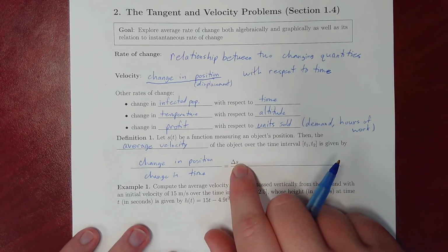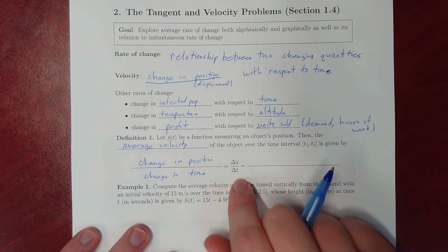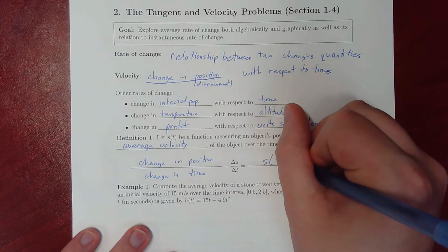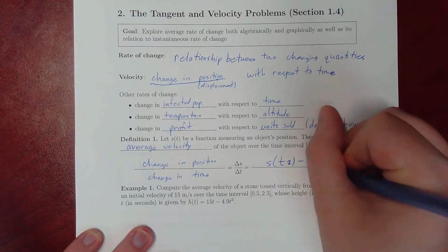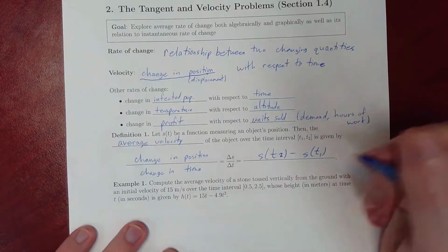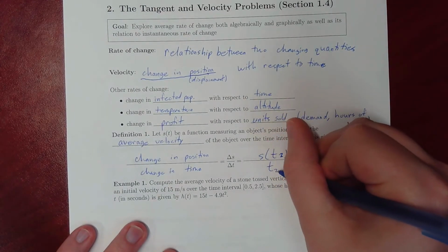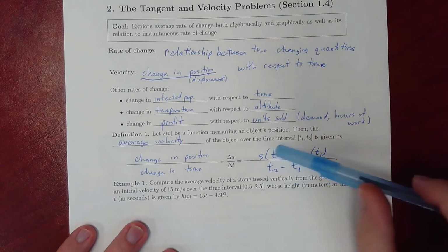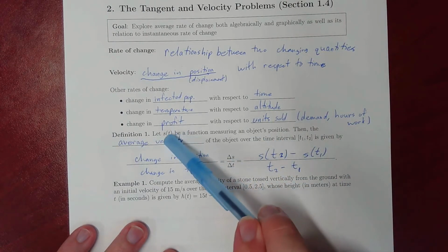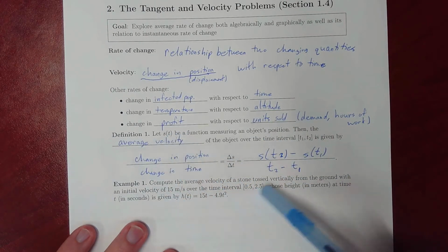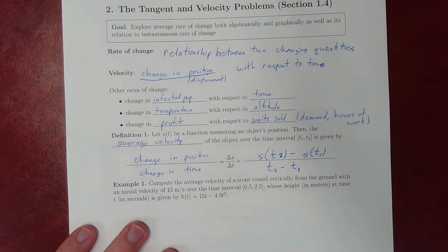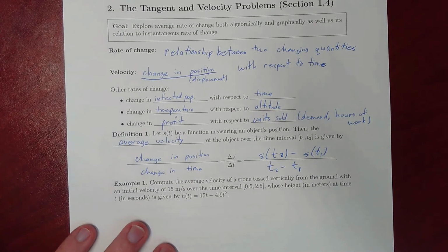So change in position divided by the change in time, and this is going to become s of t2 minus s of t1 divided by t2 minus t1. So we've got our two position values, because remember s of t is measuring the position, and the t's are these times that we're looking at for this time interval.